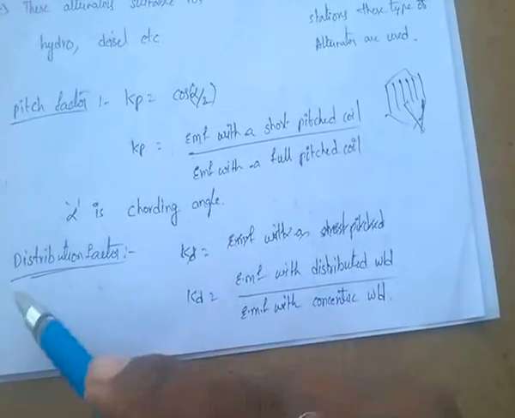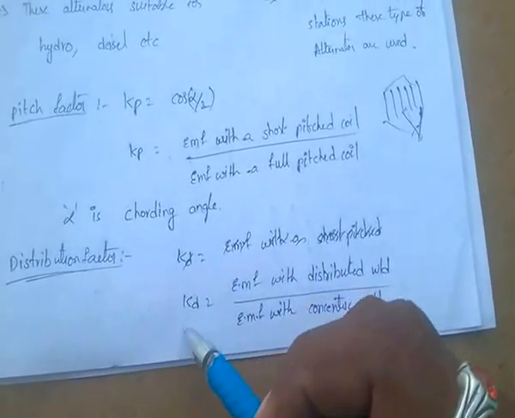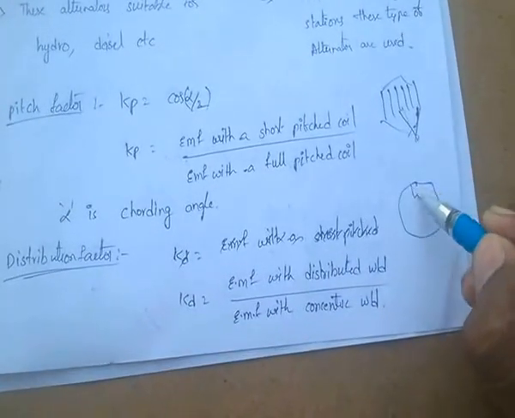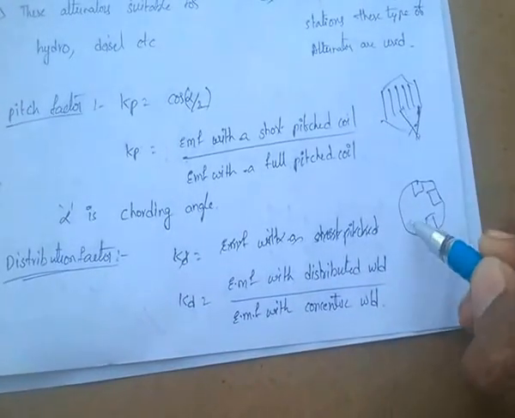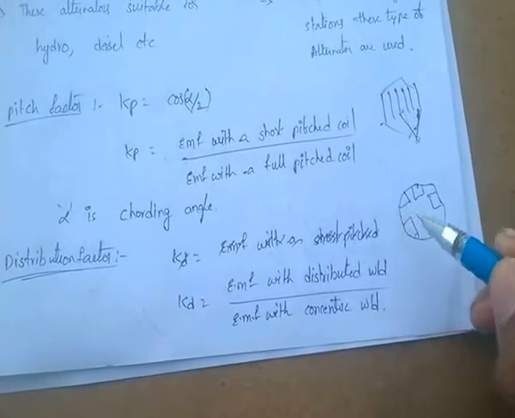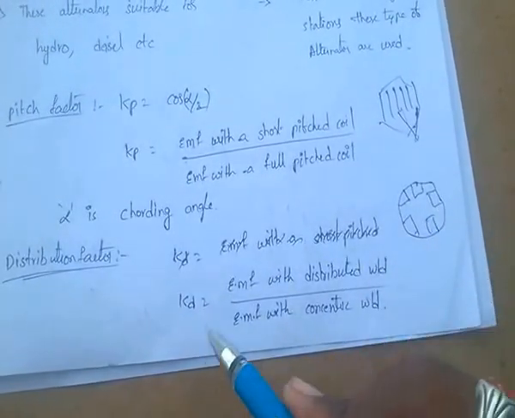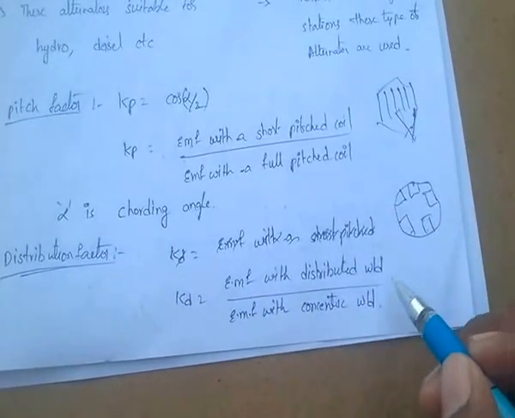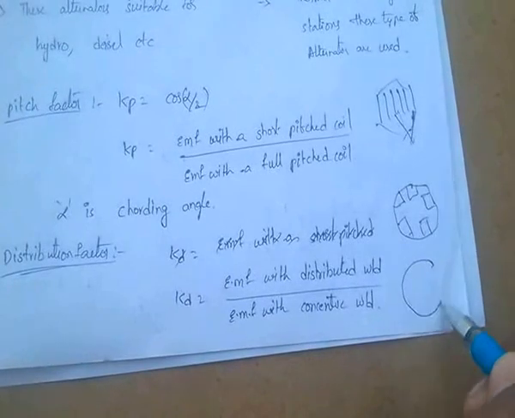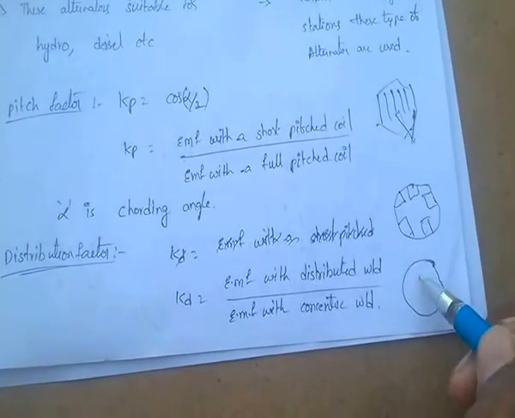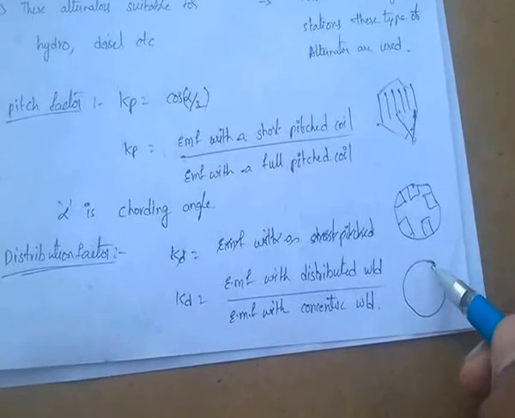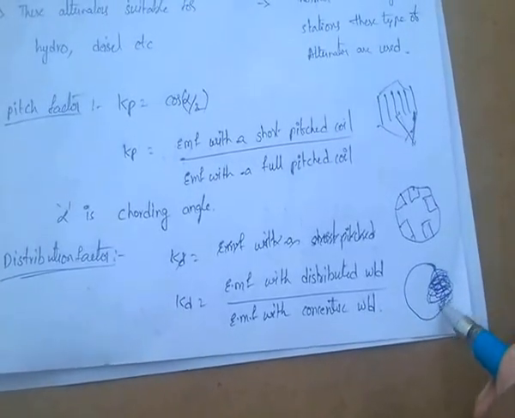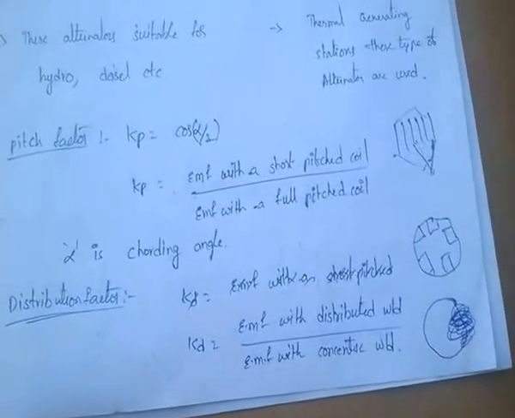And the distribution factor, what is it? The distribution factor Kd equals EMF with a distributed winding by EMF with a concentrated winding. In a distributed winding, the winding coils are distributed. A concentrated winding is concentrated in only one place.